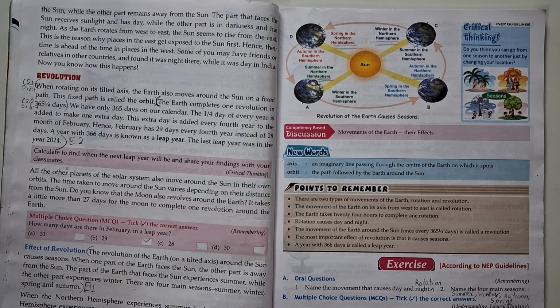Third one, an important statement: the earth takes 24 hours to complete one rotation. This one sentence is very important. Rotation causes day and night. This one is also important for one sentence answers.